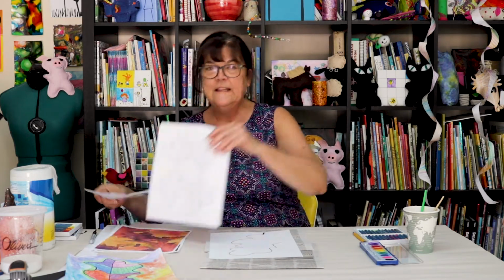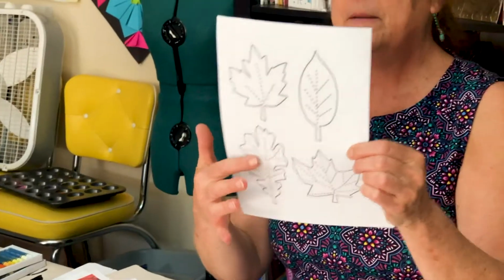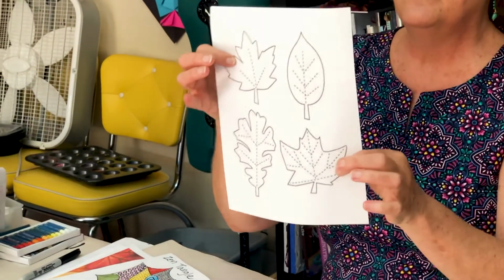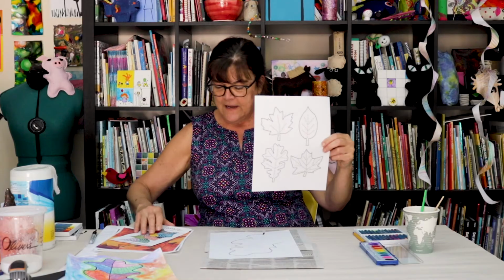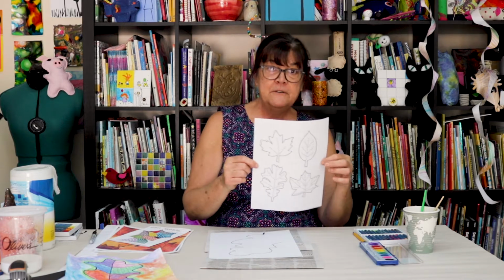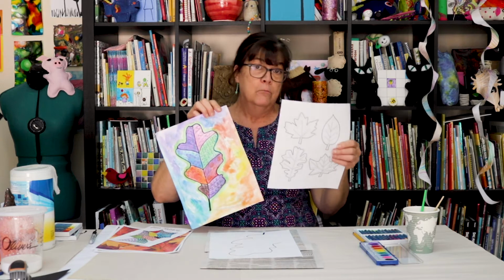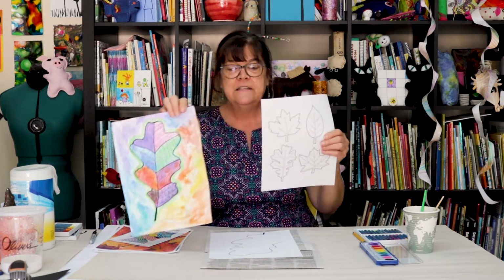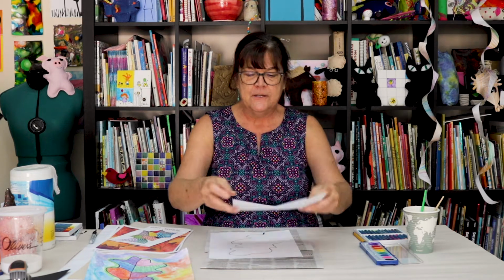So leaves come in lots of different shapes. This is probably based on an oak leaf, and these are maybe maple leaves. I don't know about this one, but it's pretty. So you first want to decide what your leaf is going to be. I've gone for one big leaf. You could do more than one leaf if you like, but I liked the way that looked. So you want a leaf for your inspiration.